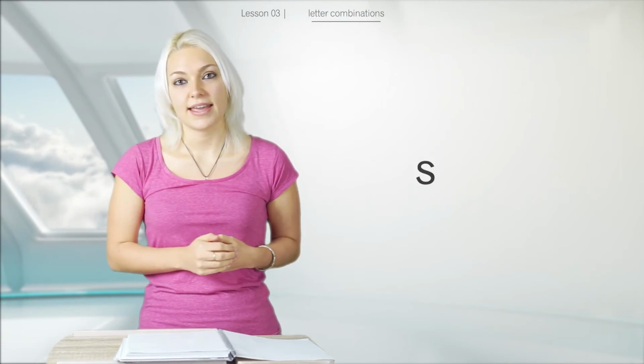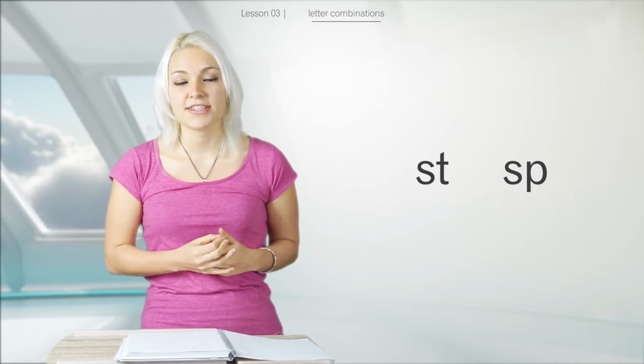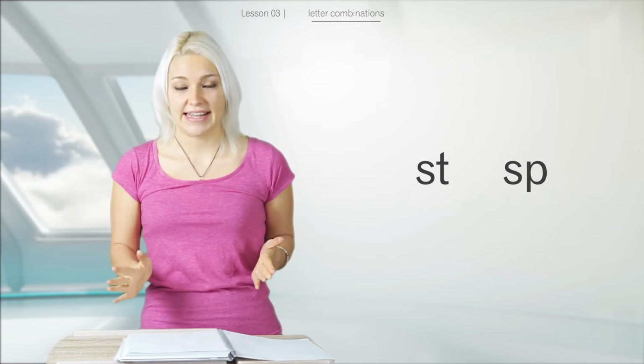Okay, and one last combination, or two last combinations for the S, is the S in combination with a T and with a P. And this is a bit tricky because the pronunciation varies depending on the position of this. So we have many words starting with ST. And in this case, the pronunciation is not like in English.